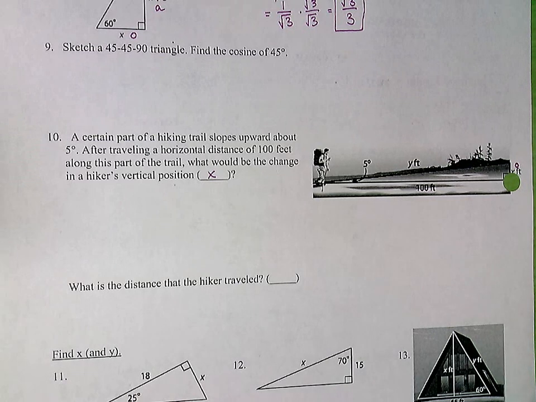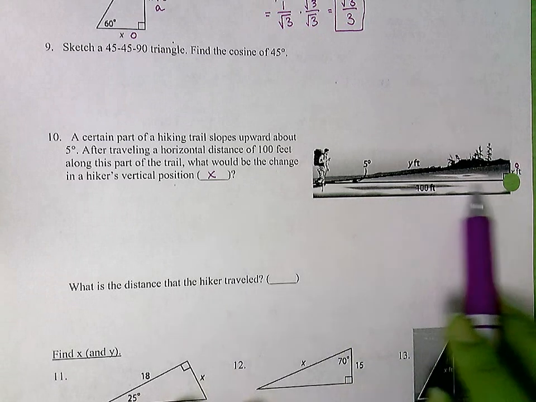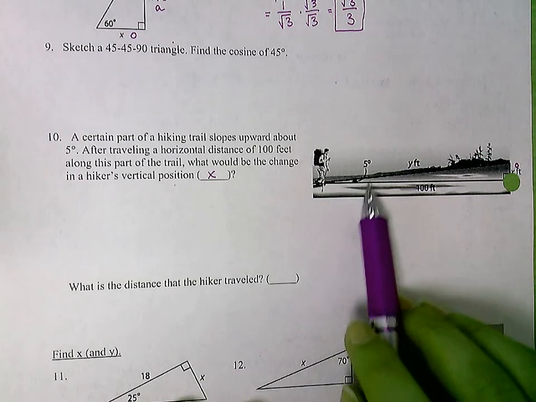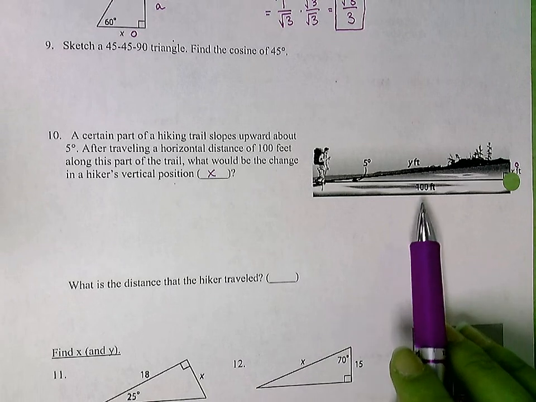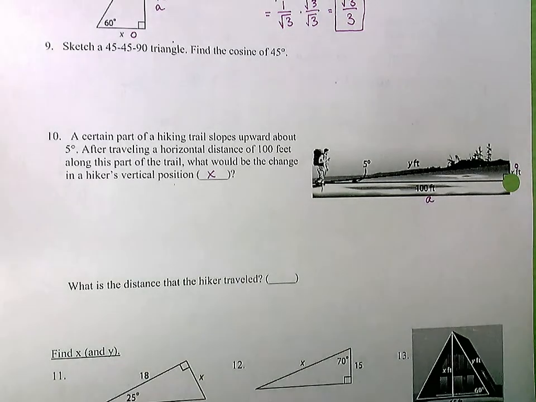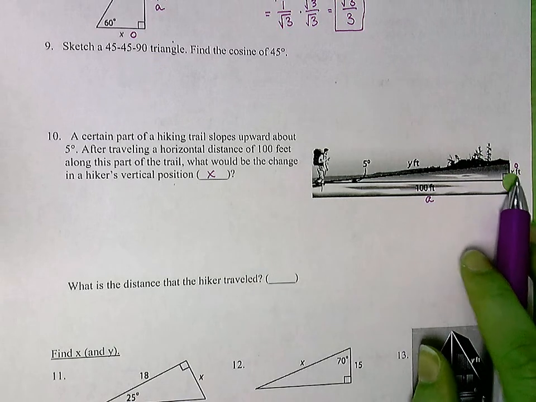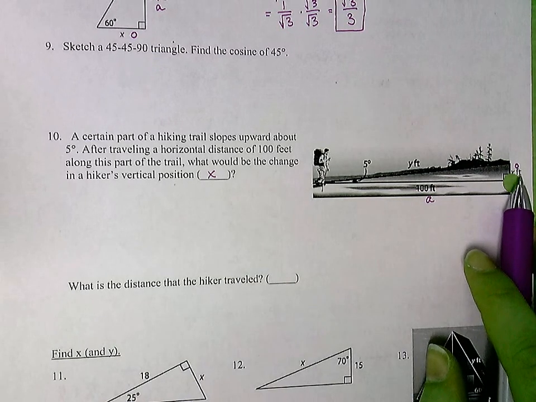Now, what's the other side I was given already? That's 100 feet, right? From this angle, what side in SOHCAHTOA would that be? Would that be adjacent? Good. Okay, so looking at my picture now, I have two sides labeled.